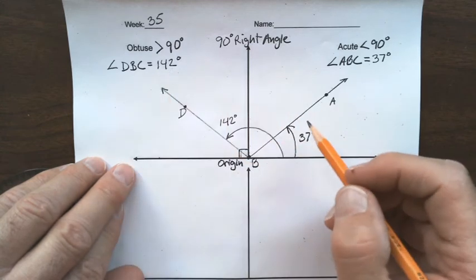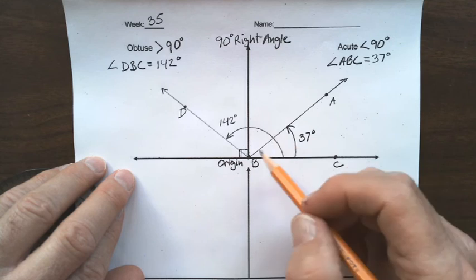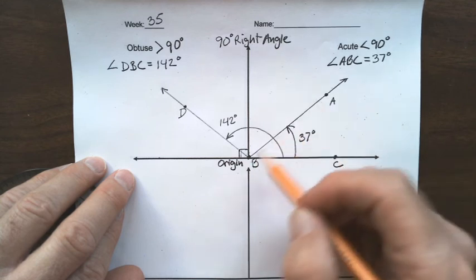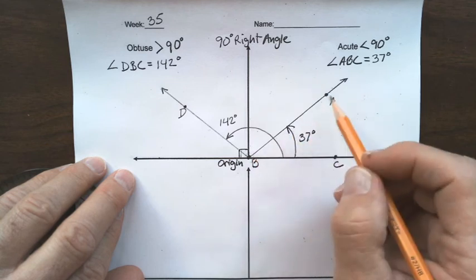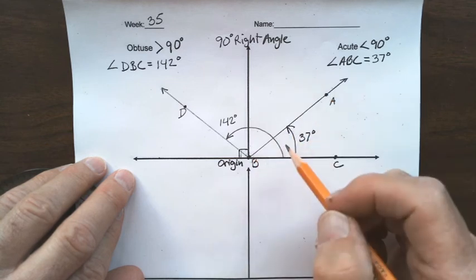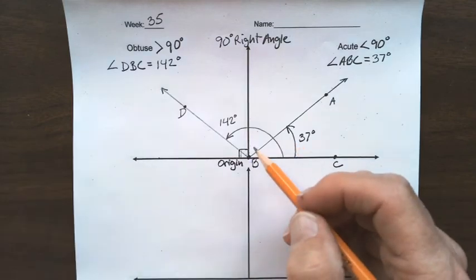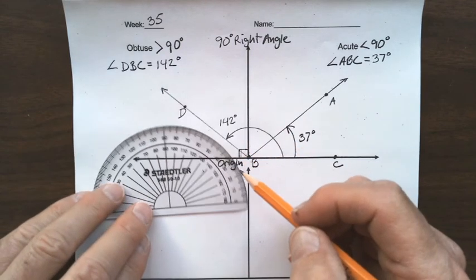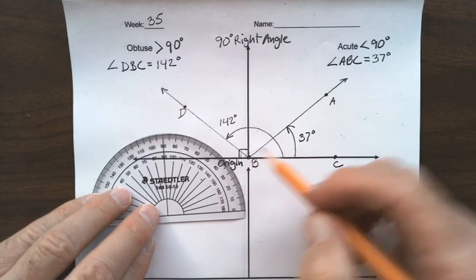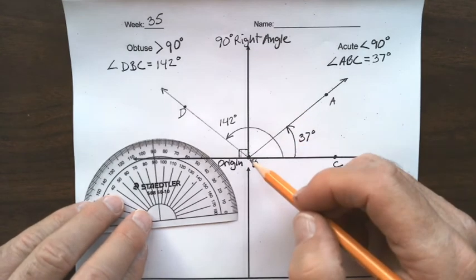So we can identify an angle as a point out in space, and its angle from the origin, and draw a ray going the direction from the origin out past that point. We can identify an angle by starting with a protractor and putting a point down and already knowing what that angle is going to be, and then drawing a ray from our origin.